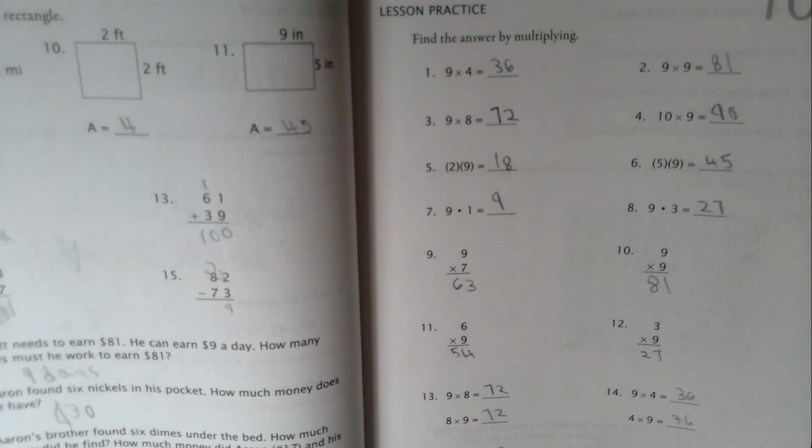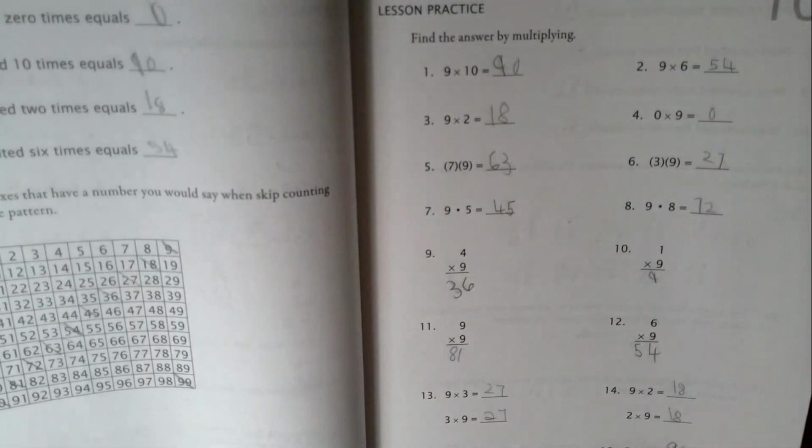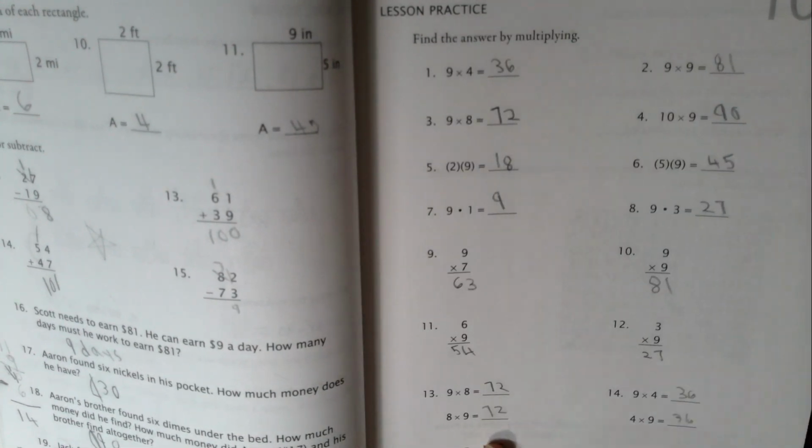Okay, there's some more. A lot of these are just review. The 9s are different, but the 9s, if you just stick to that formula that I gave you, you will know your 9s and they will be so easy. Okay, so that's all for chapter 9.